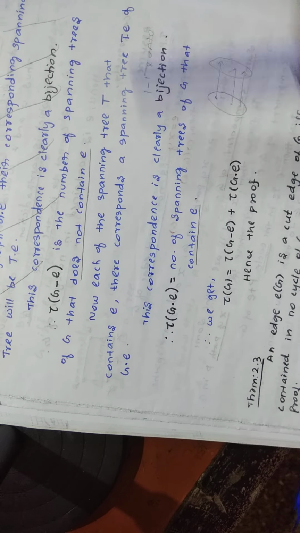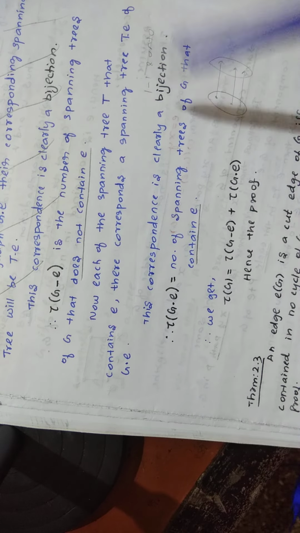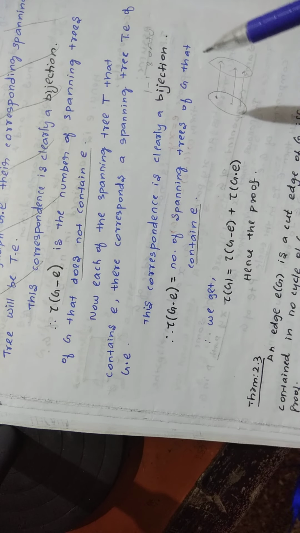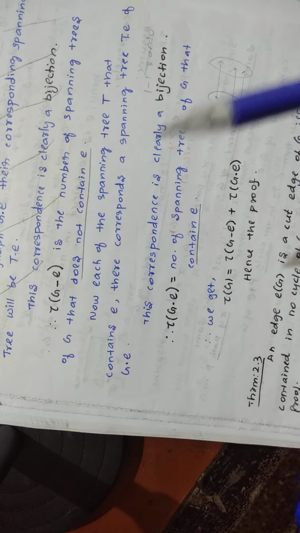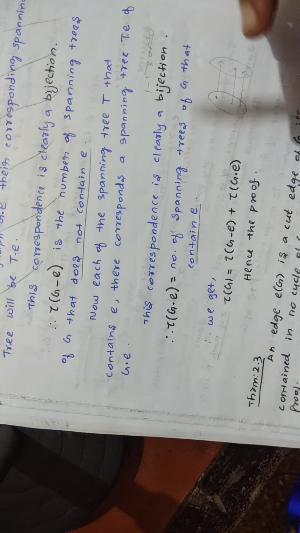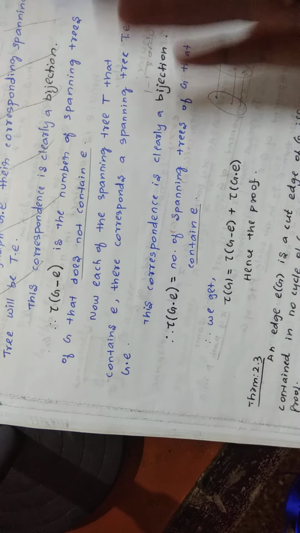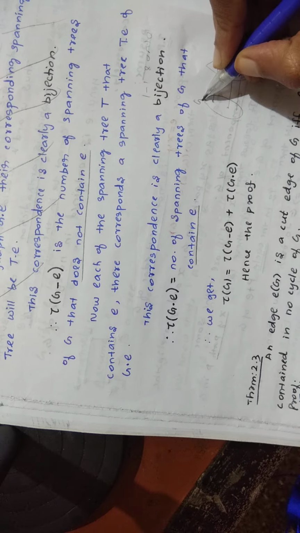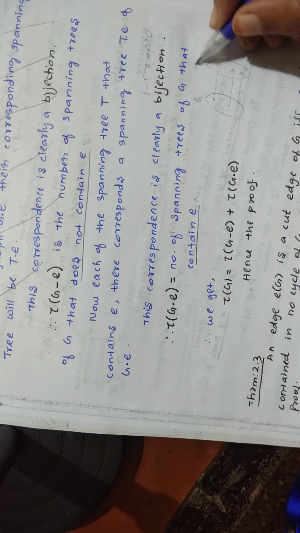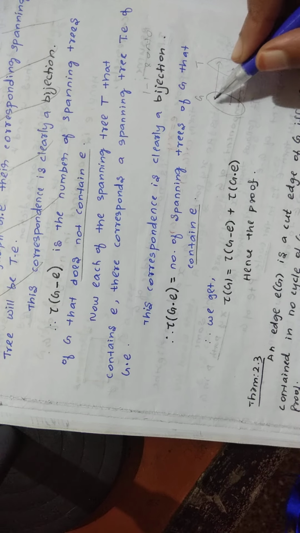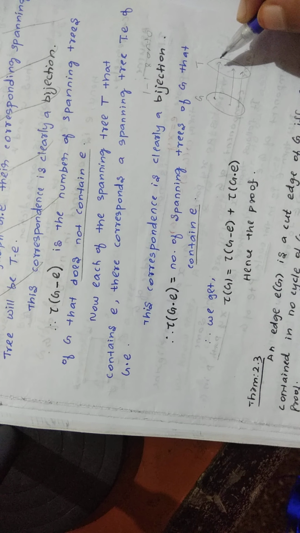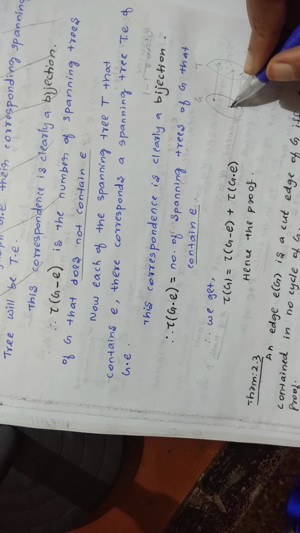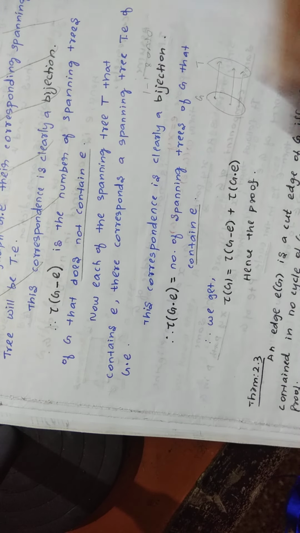Each spanning tree T that contains E has a corresponding spanning tree T dot E of G dot E. This correspondence is clearly a bijection. Why are they saying this is a bijection? The reason is that you can consider the graph G as one set and the spanning trees as the other set. So if in the graph G there is the edge E, then in the spanning tree also there is an edge E. If in the graph there is no edge E, then in the spanning tree there is no edge.